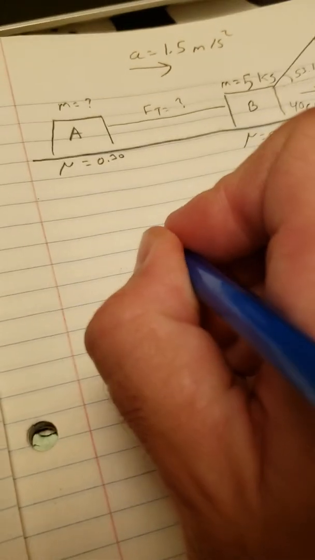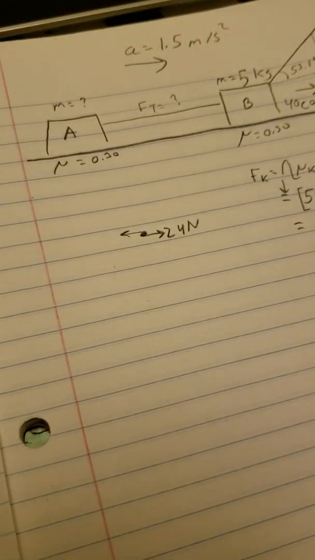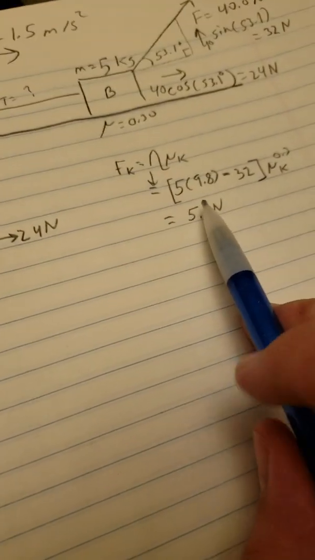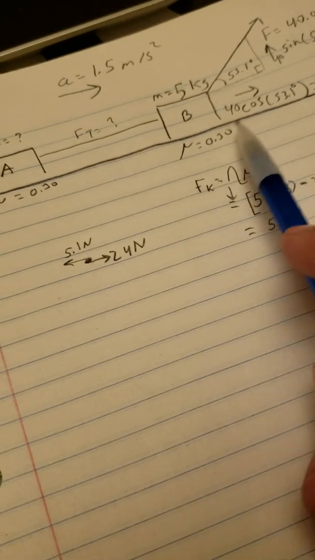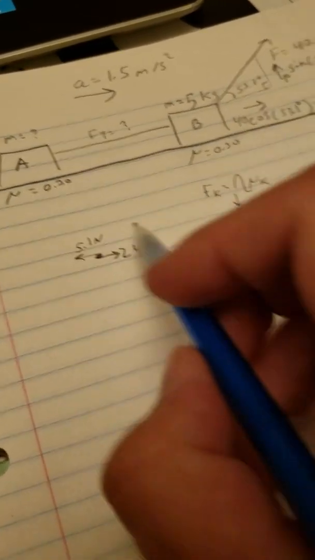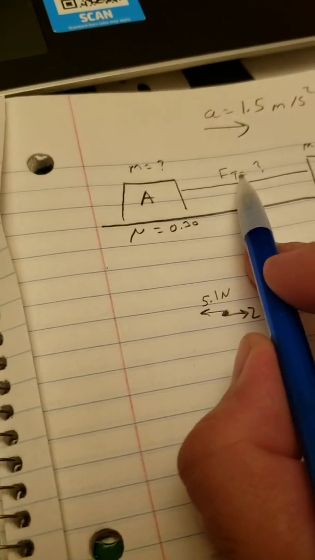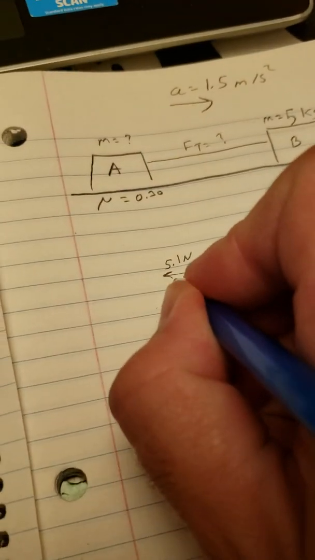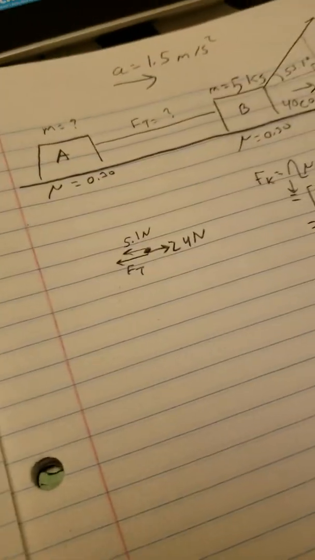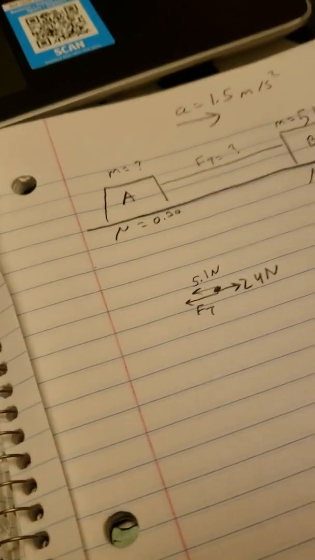And we know we have a counter force this way of 5.1 newtons, right? That's the force of friction. This force of friction is going to resist this motion by pulling the opposite way. And we also have this force of tension. We don't know what that one is. We know it's there. So we're going to list that.